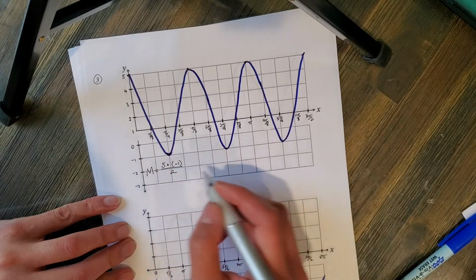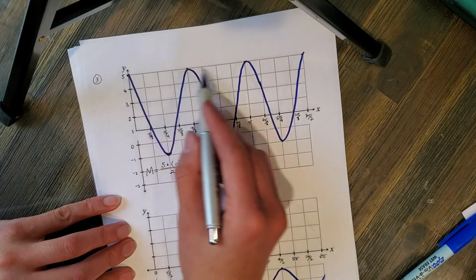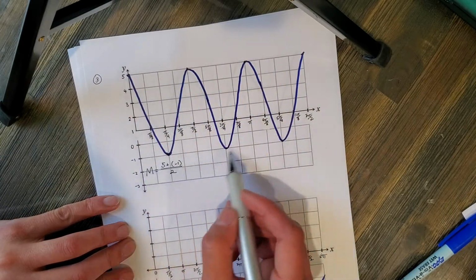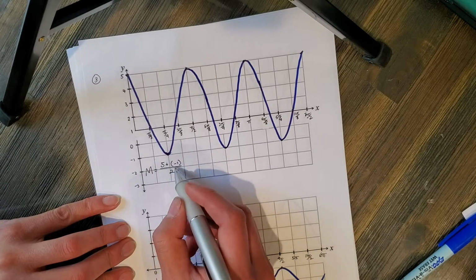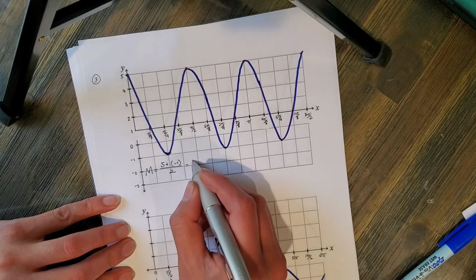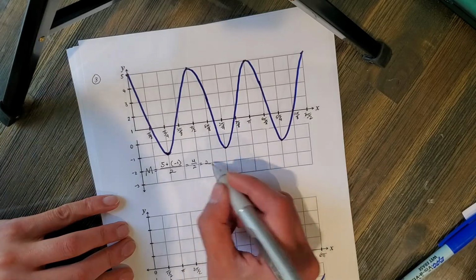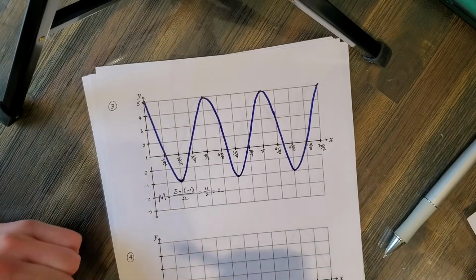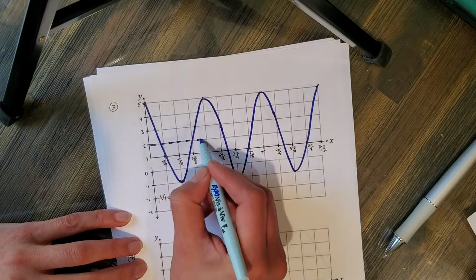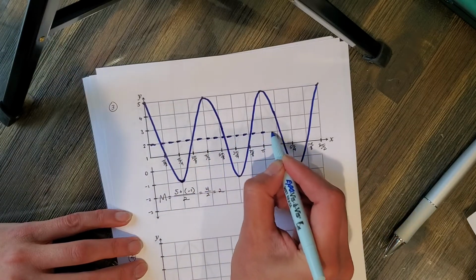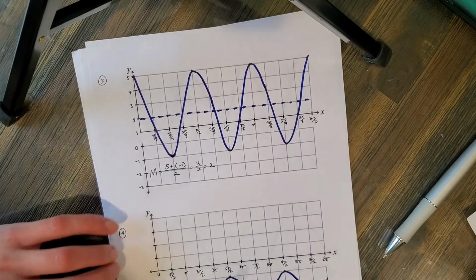So midline is going to be 5, the maximum, and then the minimum, and then divided by 2. So 5 plus -1 is going to be 4, and 4 divided by 2 is 2. So this is my midline. I'm going to go ahead and label it with a dotted line. That's all we're doing.